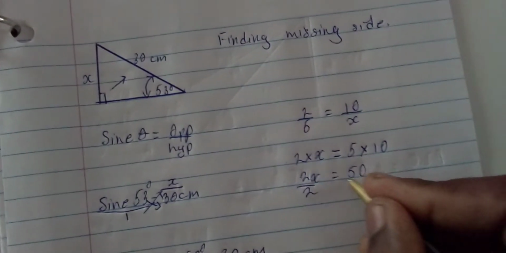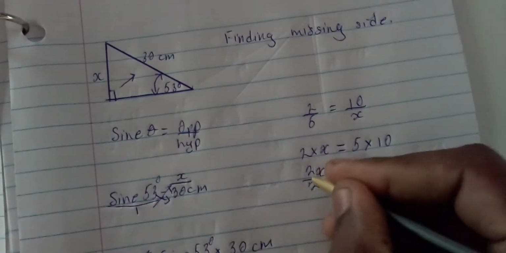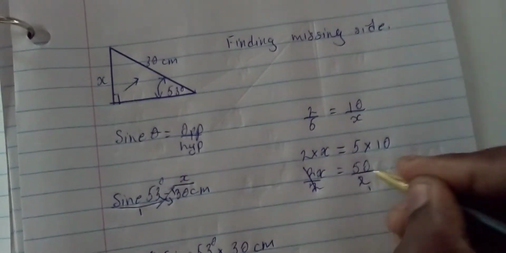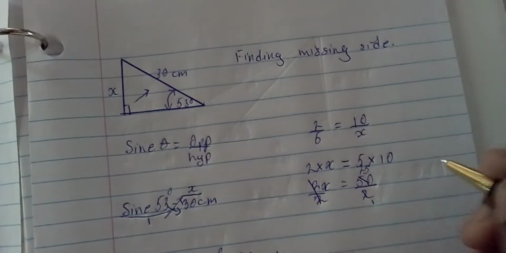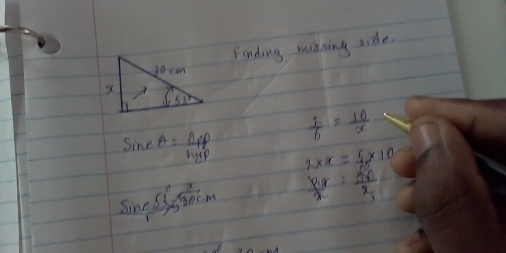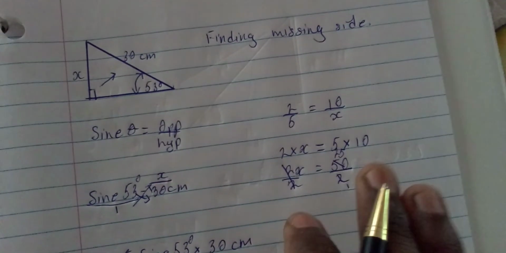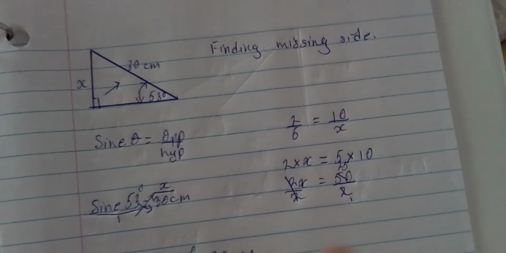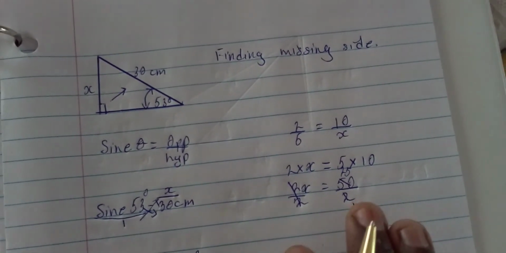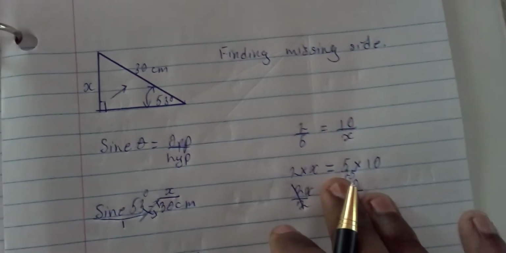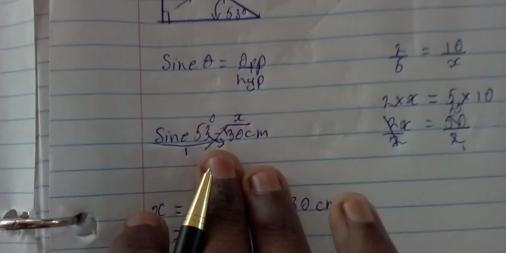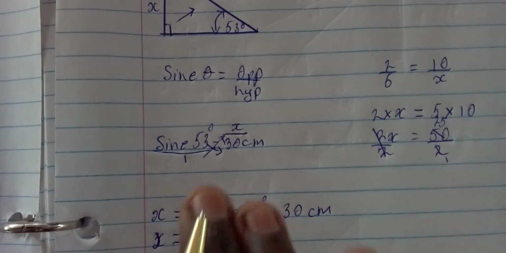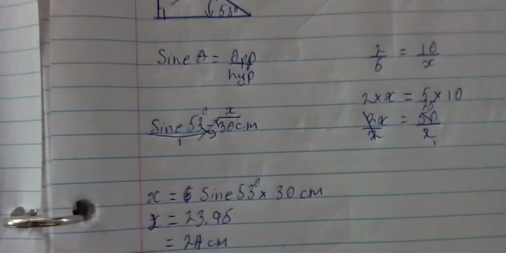Whatever we do on the left, we have to do on the right. Divide this side by 2. Cancel out. We have 2 into 2, 1. 2 into 50, 25. So you see that we got 25 here. This would come in clutch a lot of times, especially for CXC, guys. If you want to save time, you could use the concept of equivalent fractions to cross multiply when you have an equal sign in between.